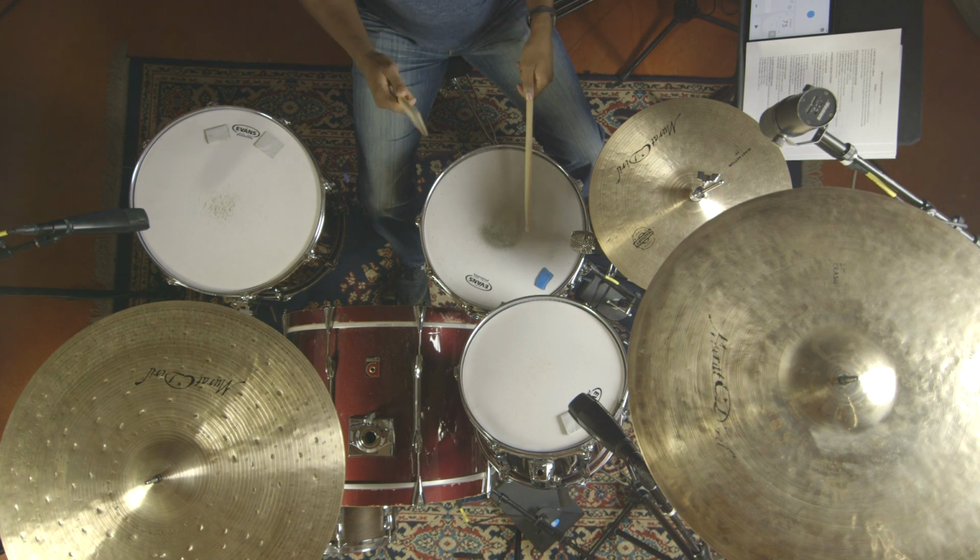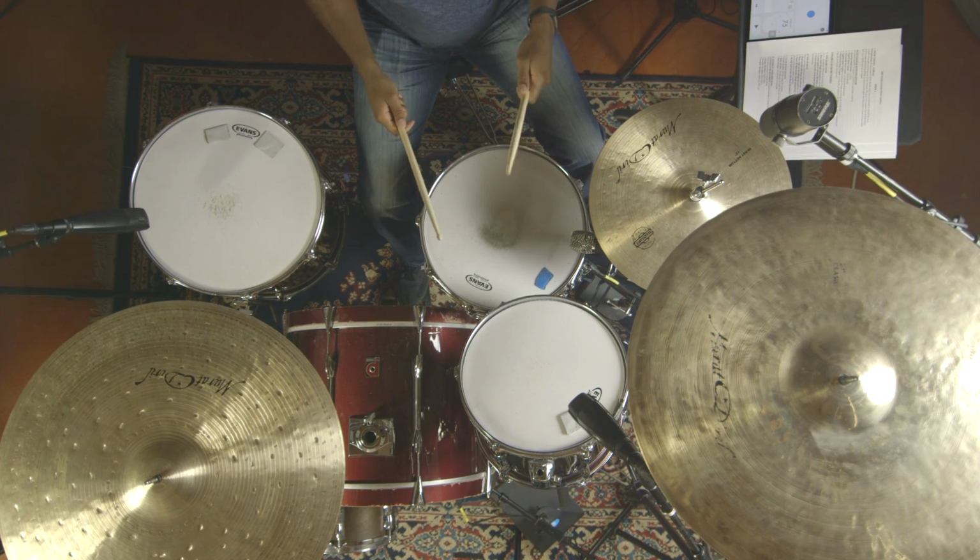Double stroke: right, right, left, left, right, right, left, left. Triplet stroke: right, right, right, left, left, left. Single paradiddle: right, left, right, right, left, right, left, left.